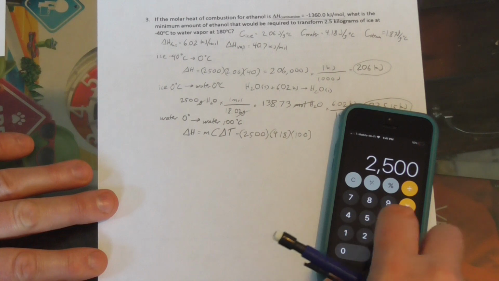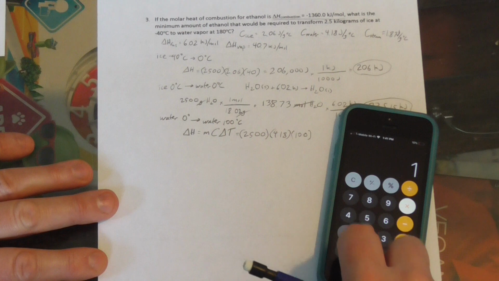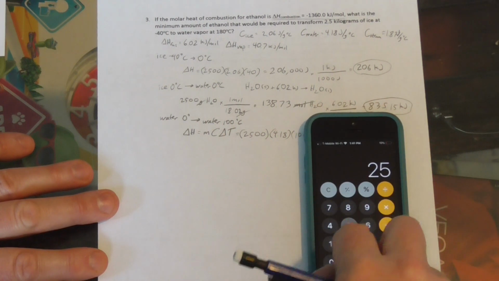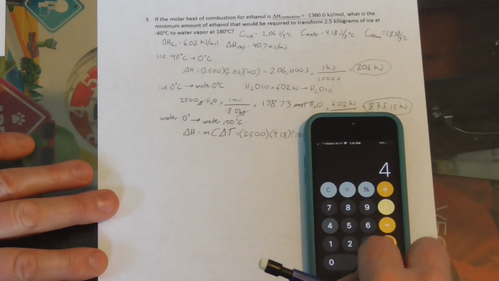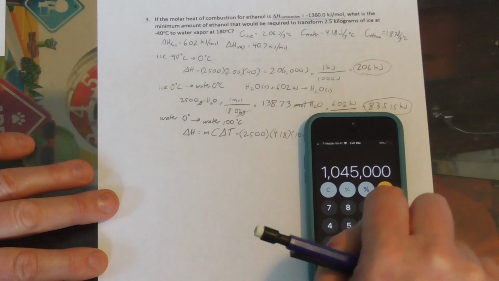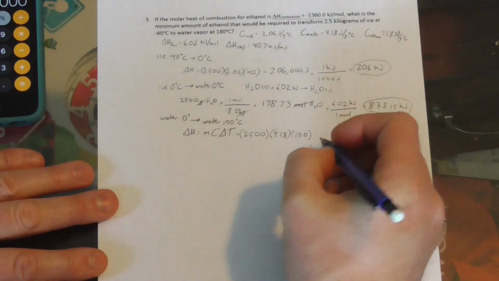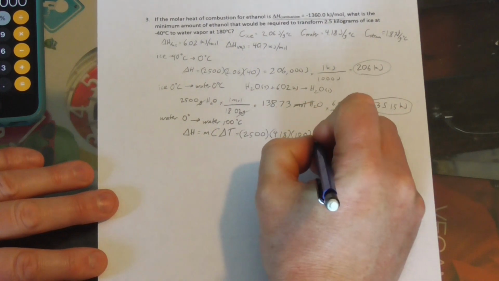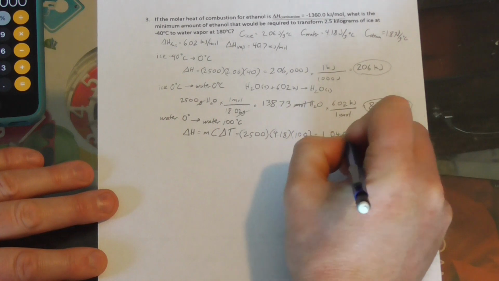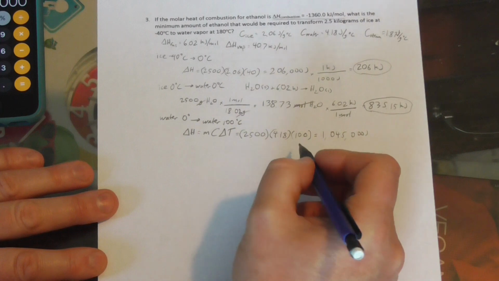So 2,500 times 4.18 times 100, well, we are talking about a lot of water. So this equals 1,045,000 joules. Don't forget, we're dealing with joules here.